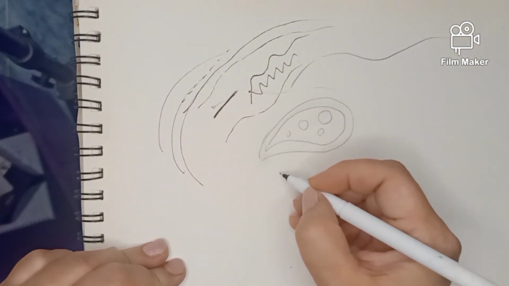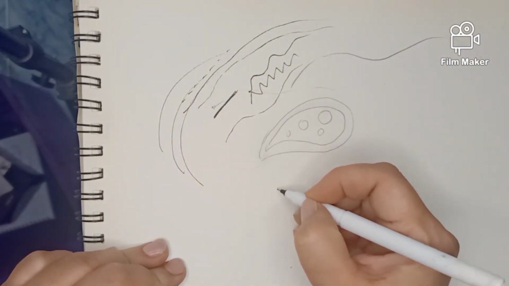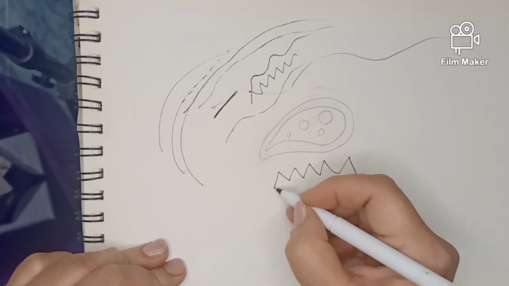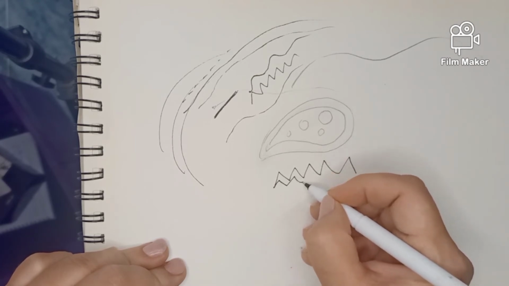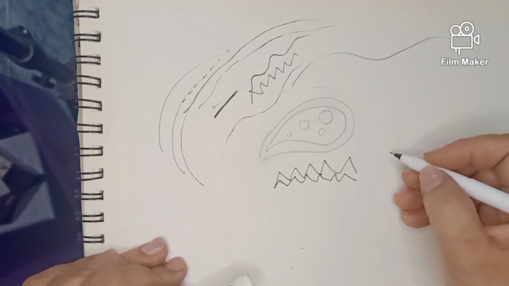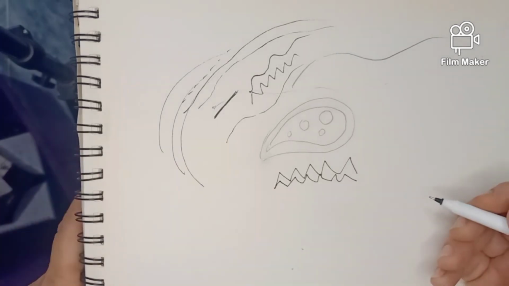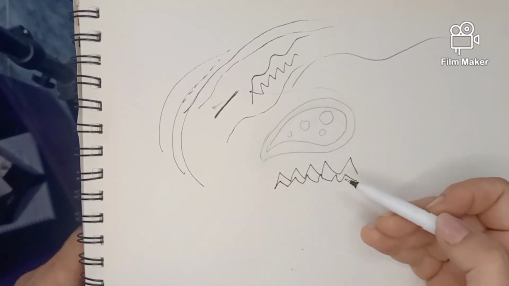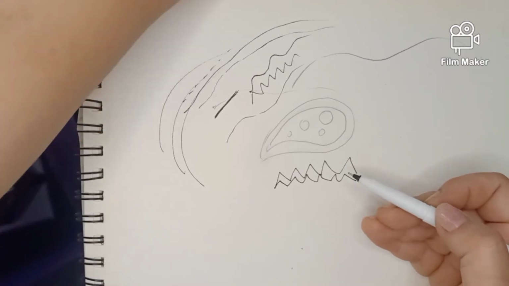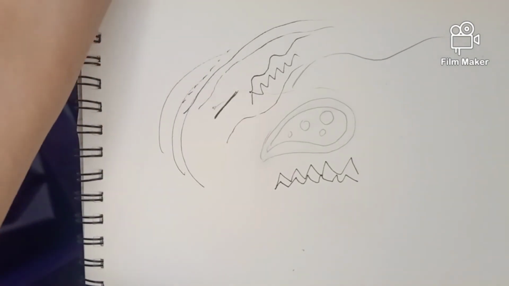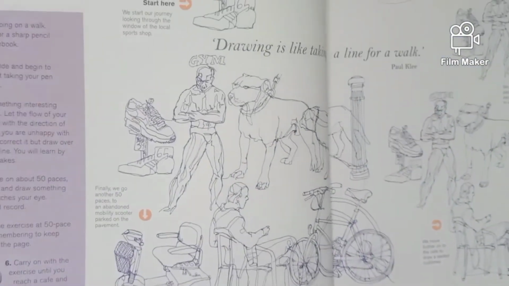Lines can be, let's say, this is zigzag, double, like this. So there are different ways to work with lines. I'll show you some examples as well. Here I have this book.